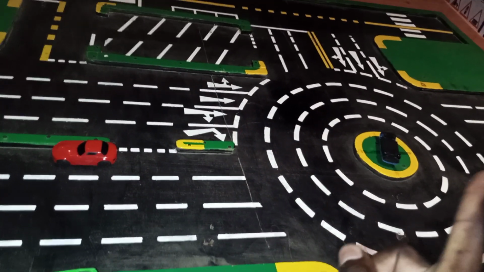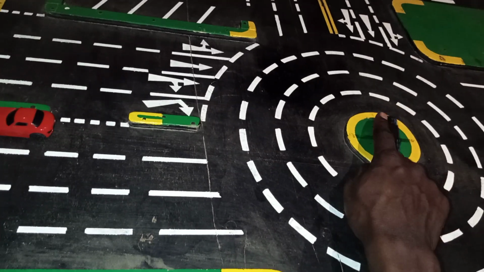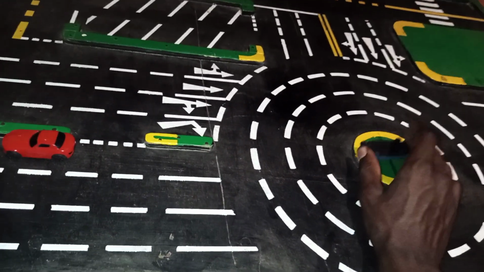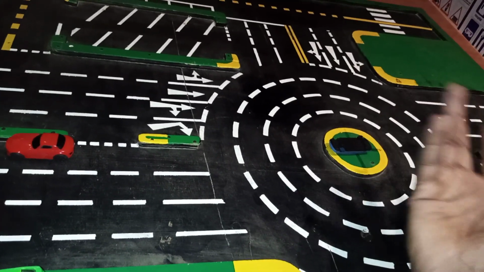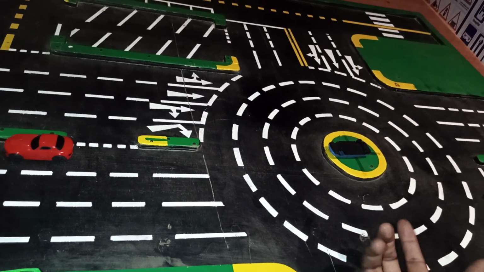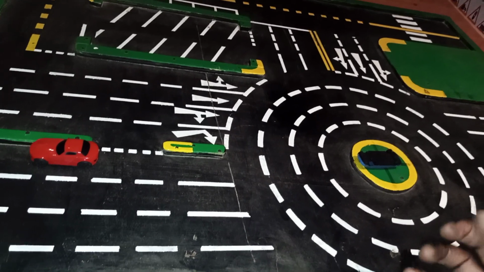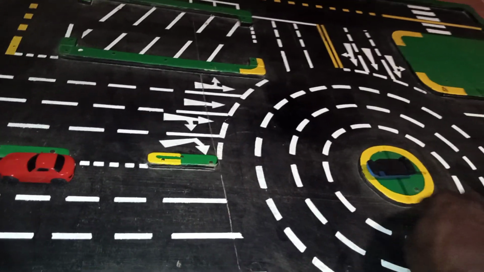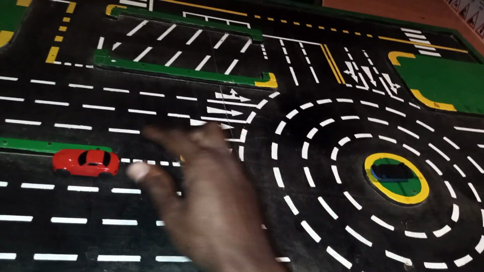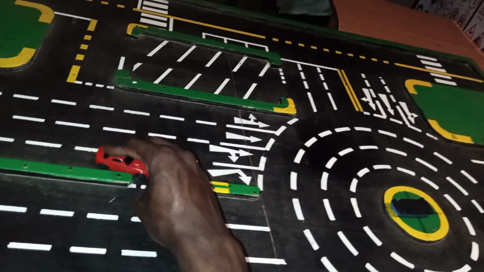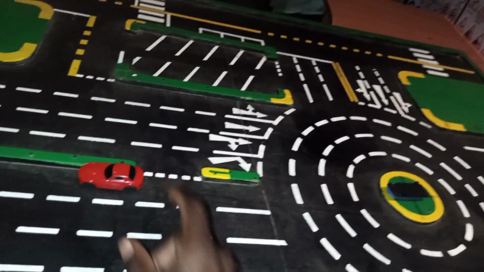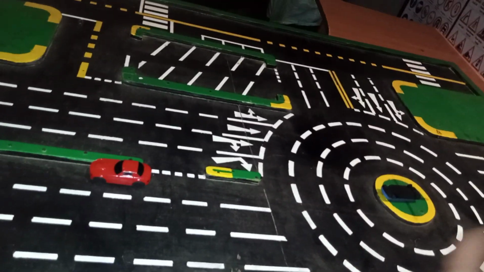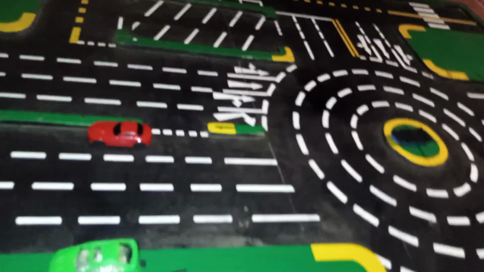If at any given time you find the roundabout with a car placed on it, facing up, it means the roundabout's innermost lane is closed. Don't use it. So at that moment, you will make a U-turn. That's the time to use the U-turn here. Only use the U-turn when the roundabout is closed.